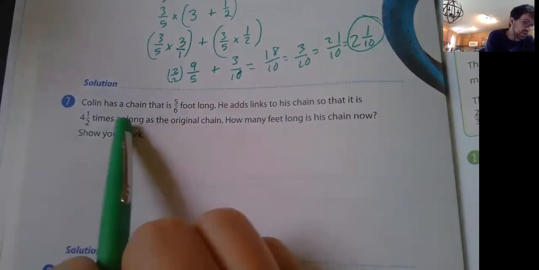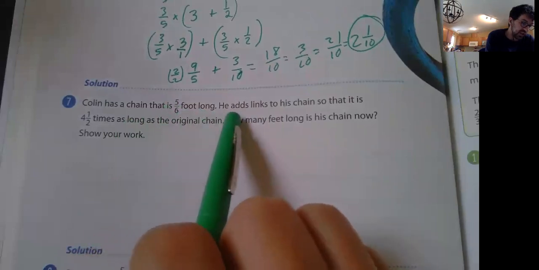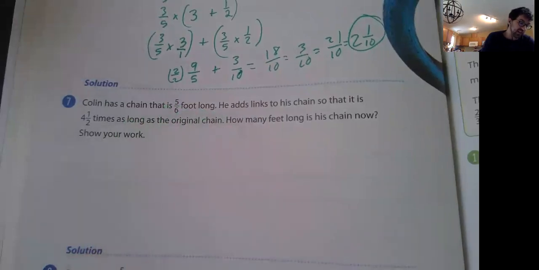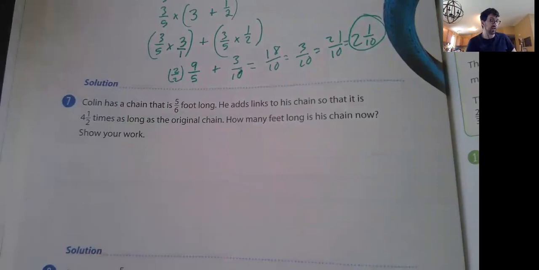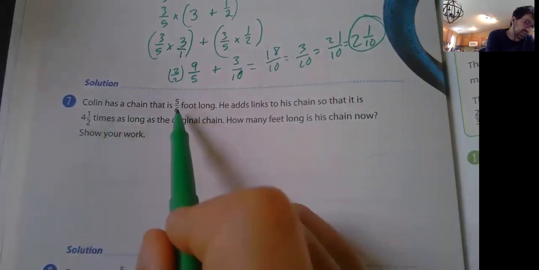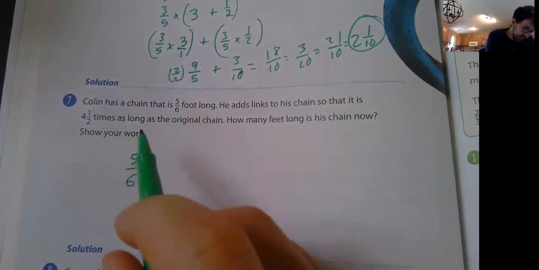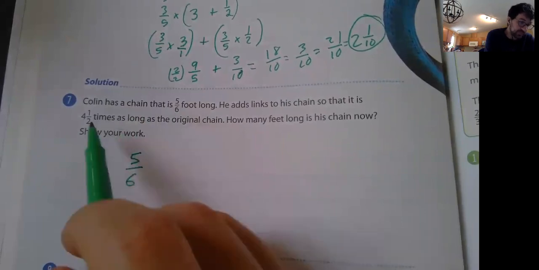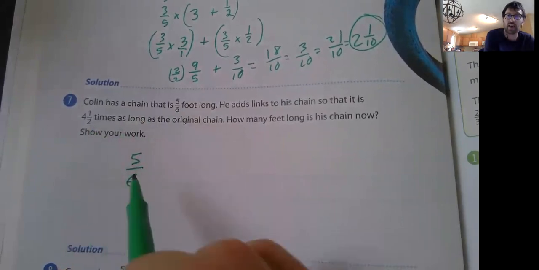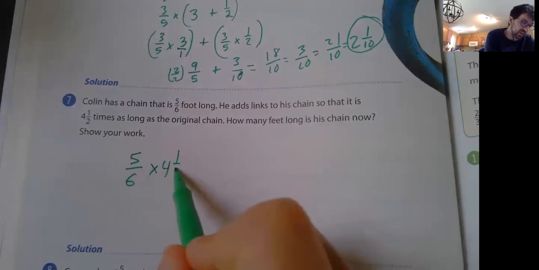So Colin has a chain that is 4/5 foot long. He adds links to the chain so that it is 4.5 times as long as the original chain. How many feet long is the chain now? Well, he adds links to this chain, which was 5/6 foot long, this chain is now 4.5 times longer. So it means 4.5 times. We're going to multiply by 4.5, right?